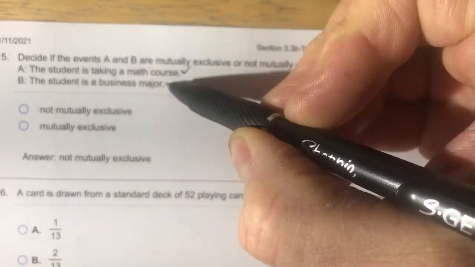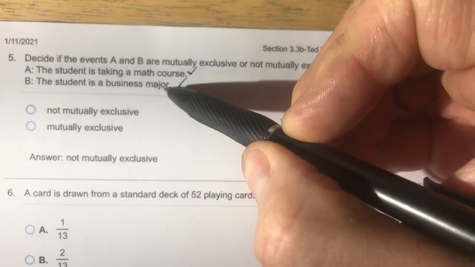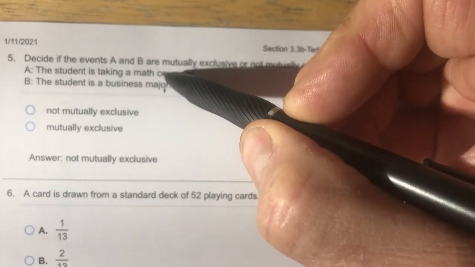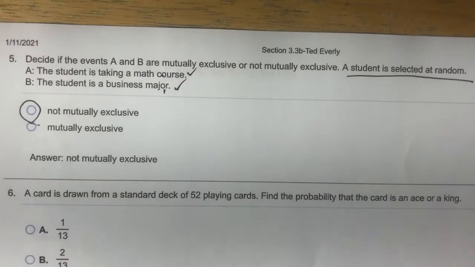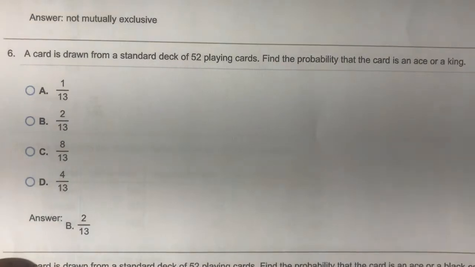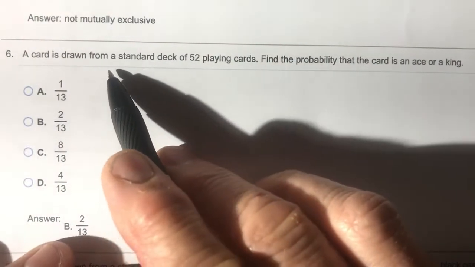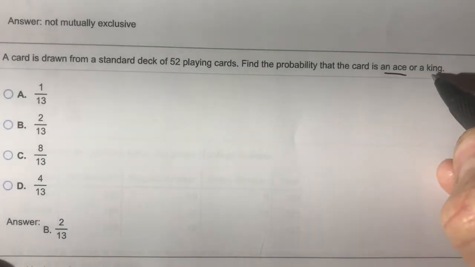Okay, number 5. Are these mutually exclusive? A student is selected at random. A, the student is taking a math course. B, the student is a business major. Okay, I would say there is a business major that is taking a math course. So these are not mutually exclusive. It's possible to do both. Okay, so maybe you get the hang of it there.